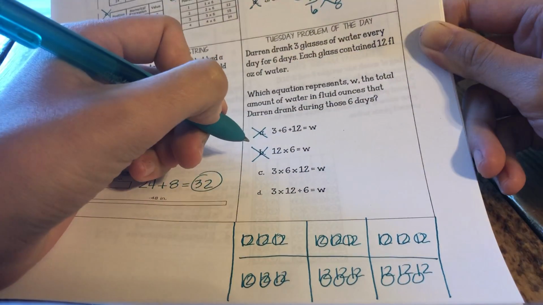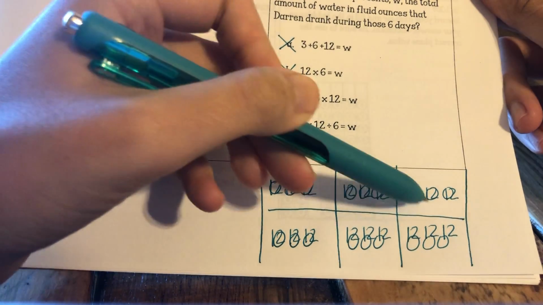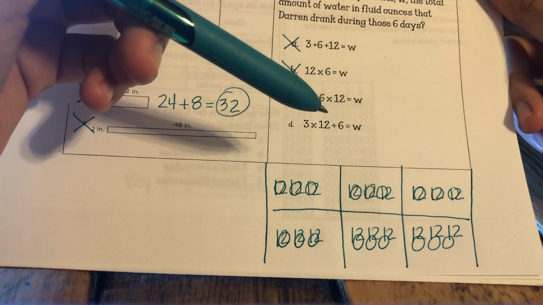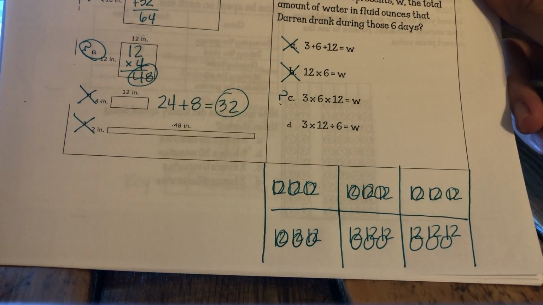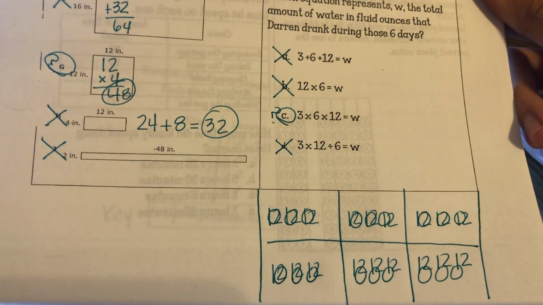That could work. 3 times 12 divided by 6. I don't need to divide because I'm not giving anything away. I'm only finding the total. So C is my answer here.